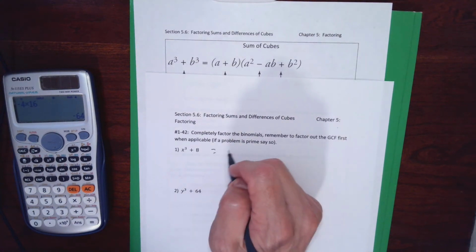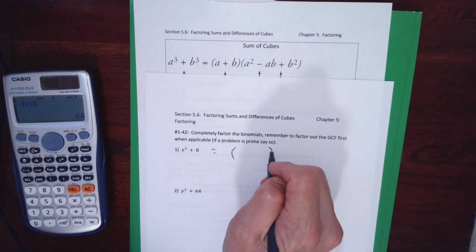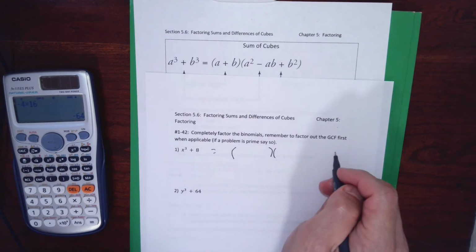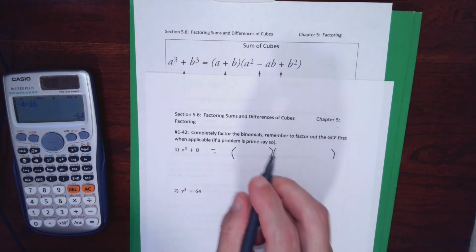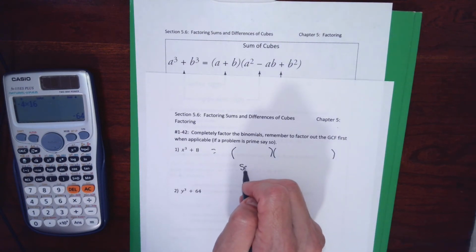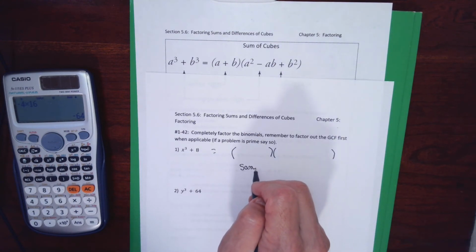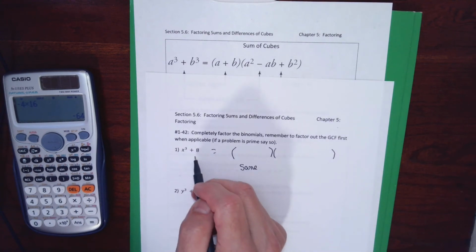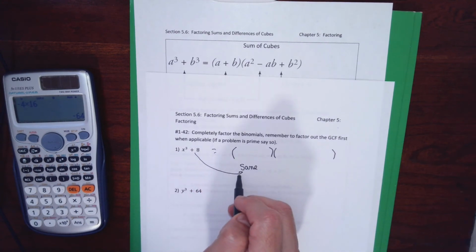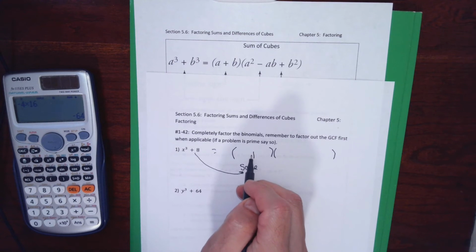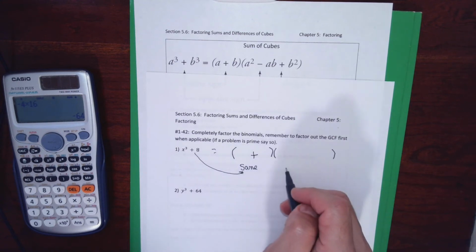I'm going to use the template to fill in my signs, or be clever. The first parentheses gets the same sign that the problem has. This problem has a plus sign, so my first parentheses is going to get a plus sign. My second parentheses has two signs.